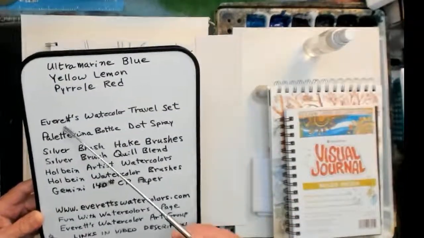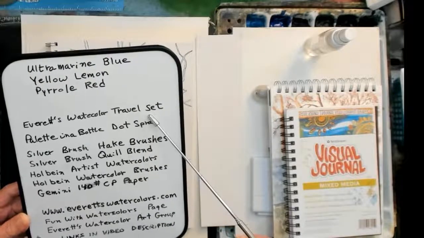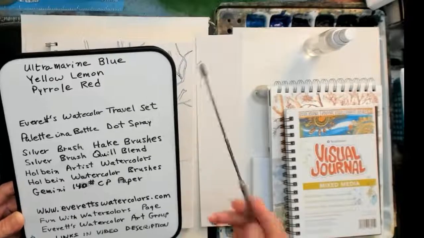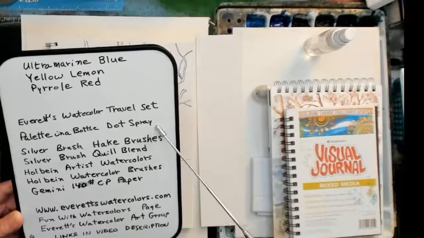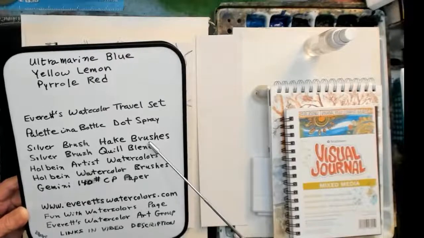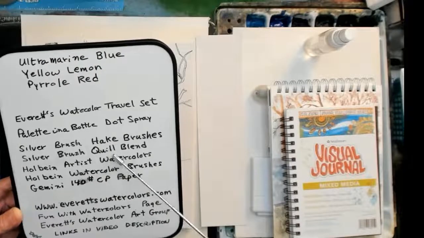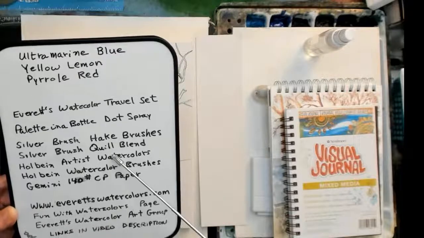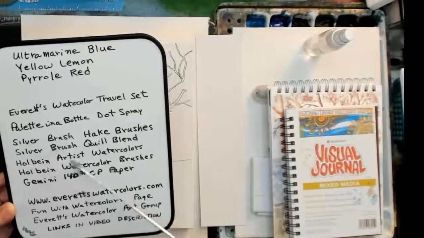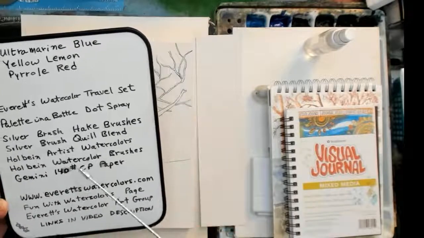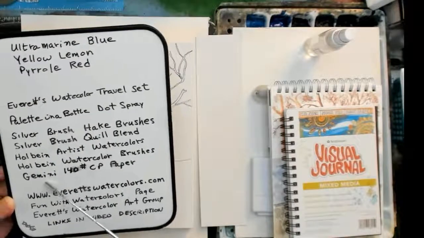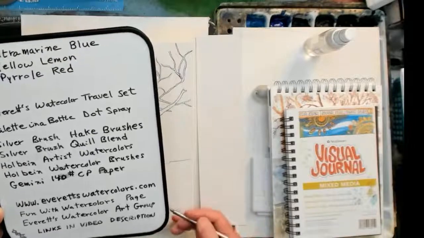Also, I'm going to show you my Everett's watercolor travel set, part of it, which is where I did some reference diagrams. Also the spray bottle I used to wet my paper and also to wet the paints. Silver brush, I'll go over the brush. Hake brush, I'll go over those when I show those. And I'm going to use the silver brush Quill blend brush also, and I'll show those in a moment. The colors above are Holbein artist watercolors, and the Holbein watercolor brushes, I'll be using a couple of those today also. I'm also using Gemini 140-pound cold pressed paper.